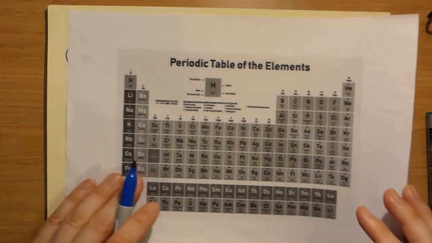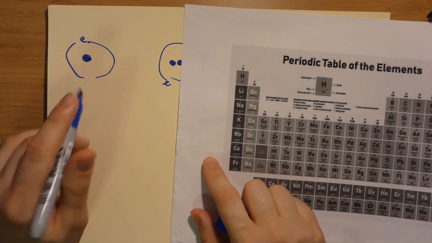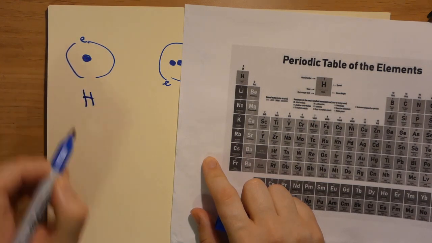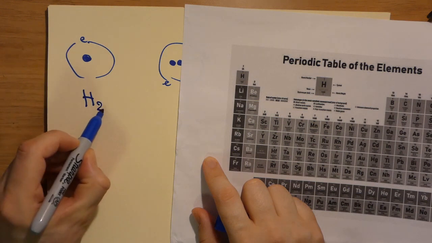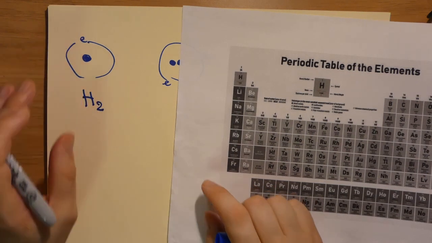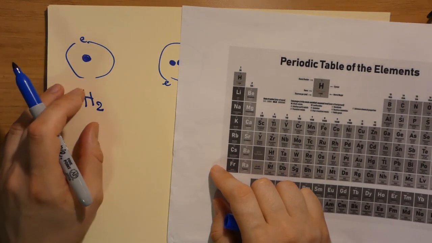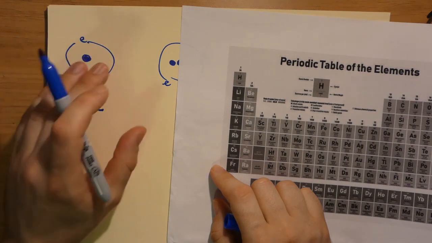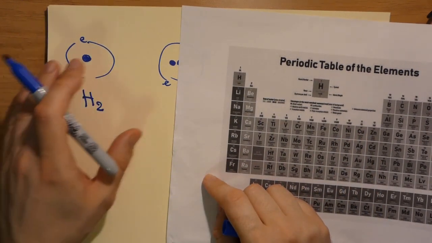Now, hydrogen is very pissed off because he wants to have two electrons. He's got only one. So in nature, you will never see H just by itself. You will typically see H2, which is where two of these say, look, we both want to have two electrons. We each have only one. What if we kind of stick together and pretend that we each have two?